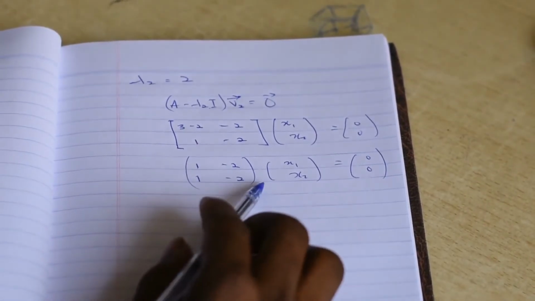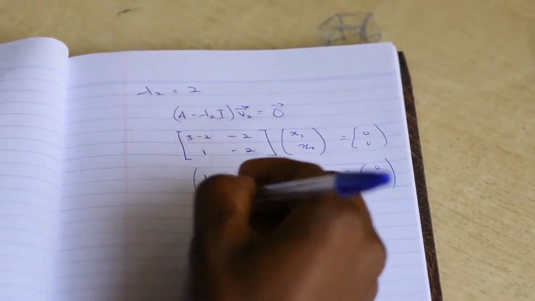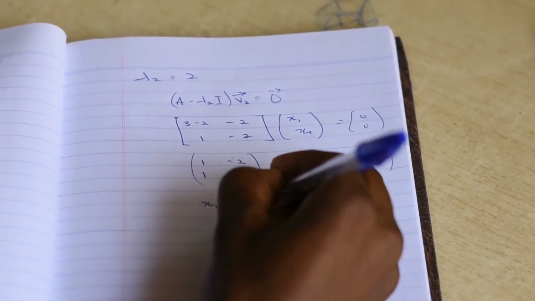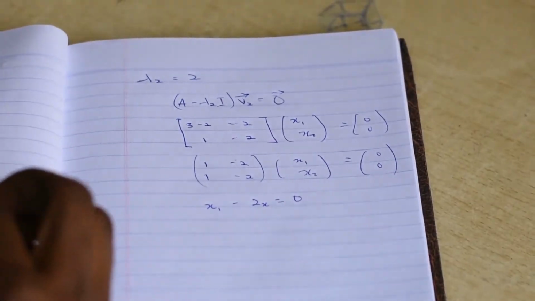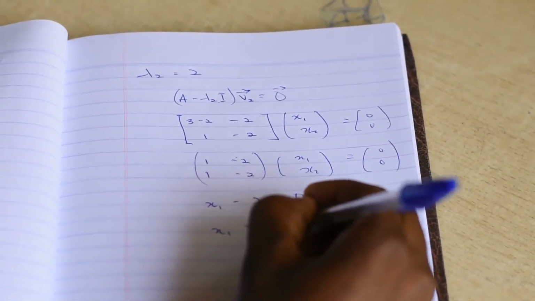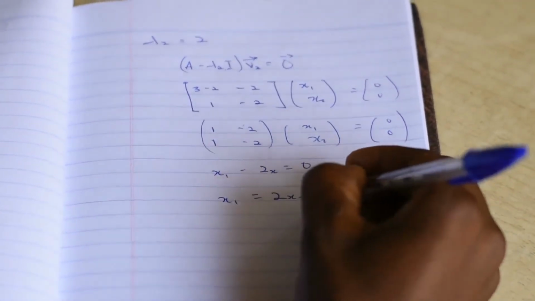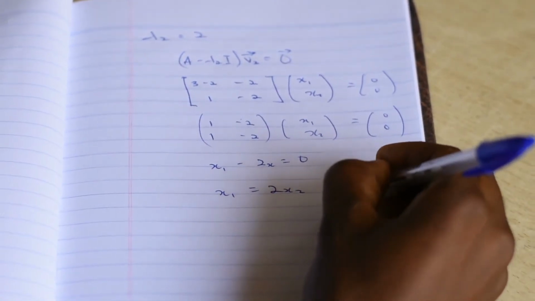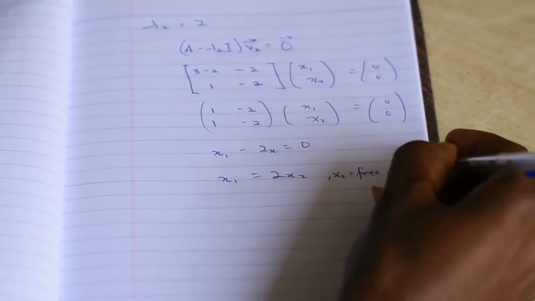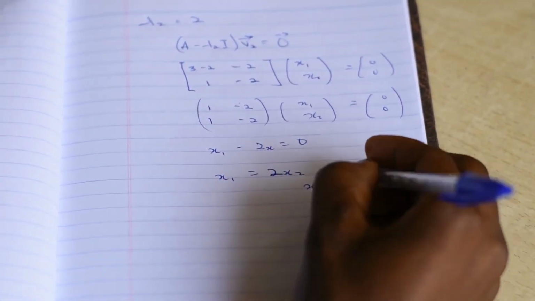So we know that these are also linearly dependent. So we just take only one row, giving us x1 minus 2x2 equals 0. So we can say that x1 is equal to 2x2. We can make x2 a free variable, so that we represent x2 to be equal to t.